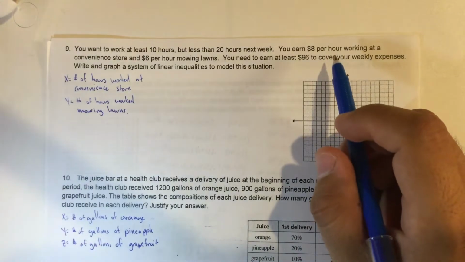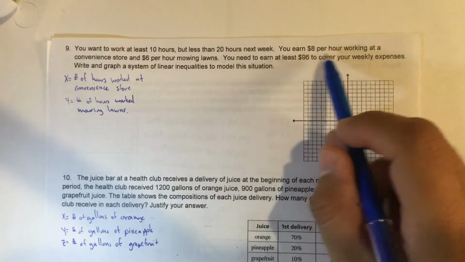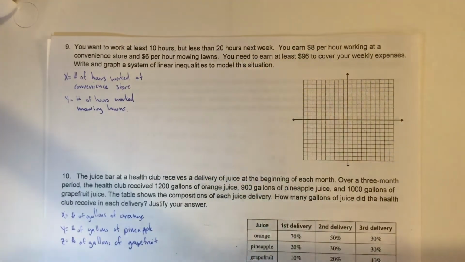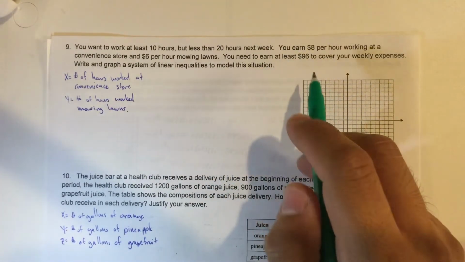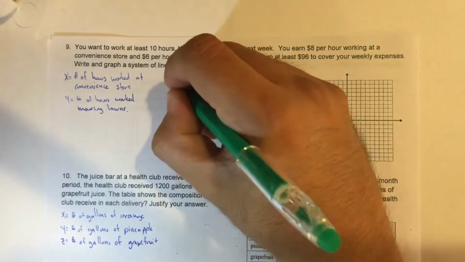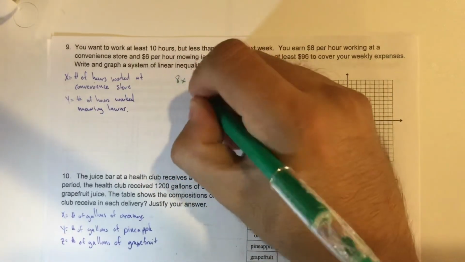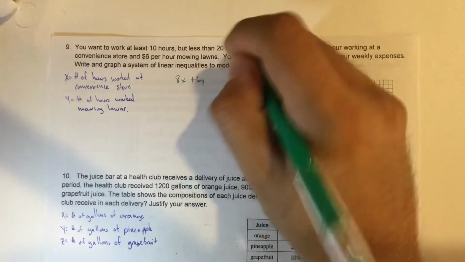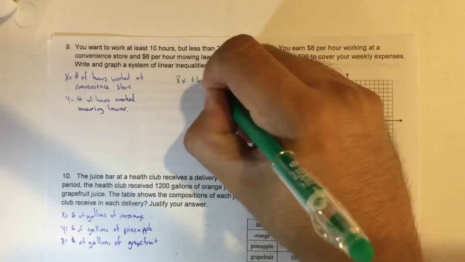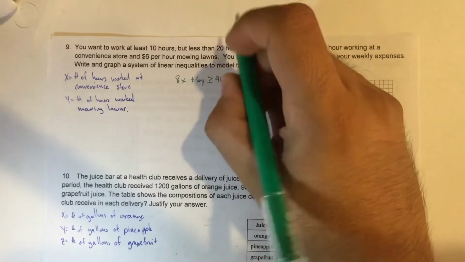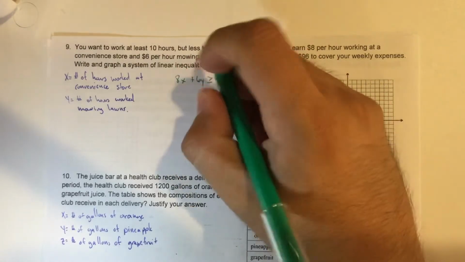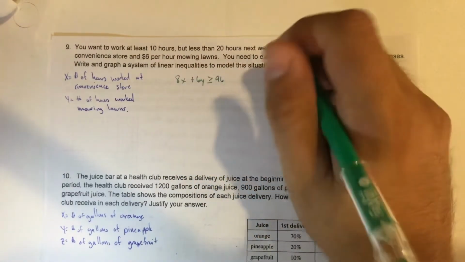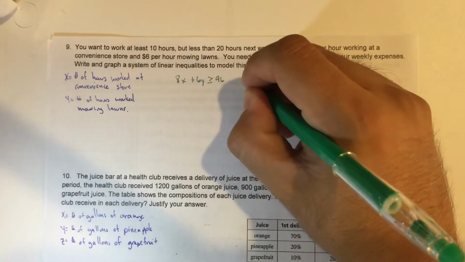let's see. You earn $8 per hour working at the convenience store and $6 per hour mowing lawns. You need to earn at least $96. So the first one could be 8x plus 6y greater than or equal to 96. So that could be equation 1. But you're probably going to want to solve that. So let's see. We'll subtract the 8x over.